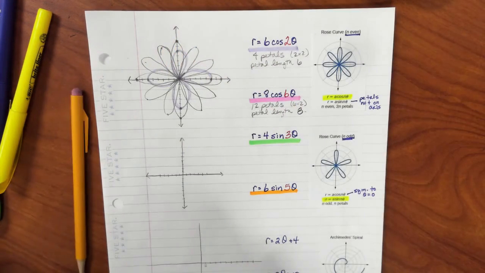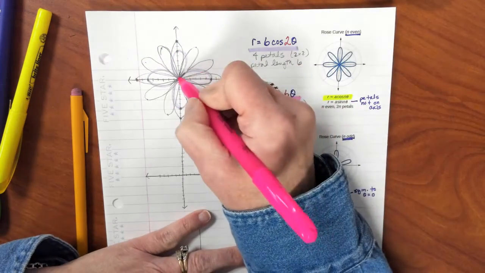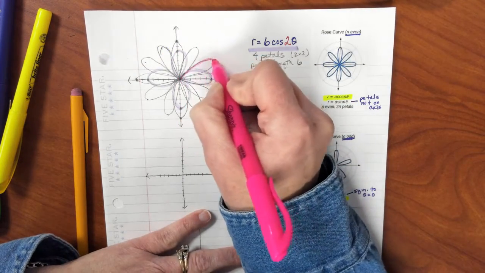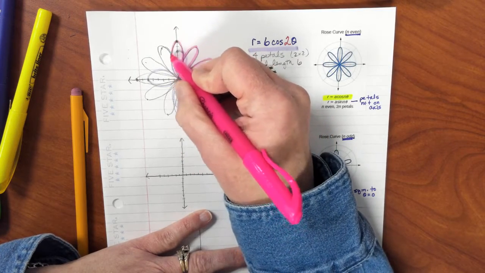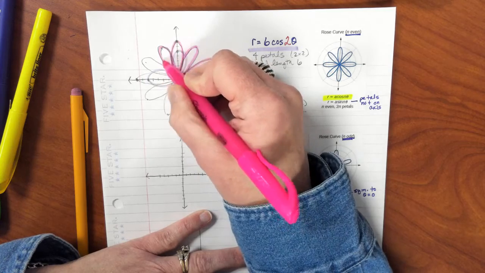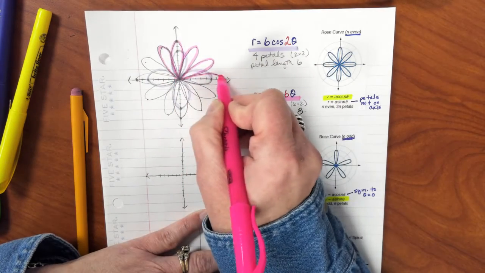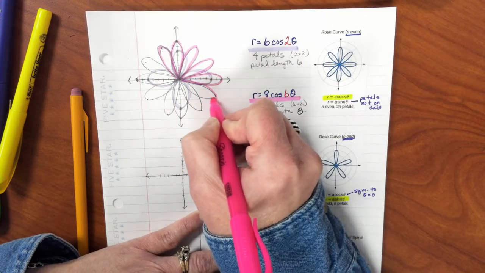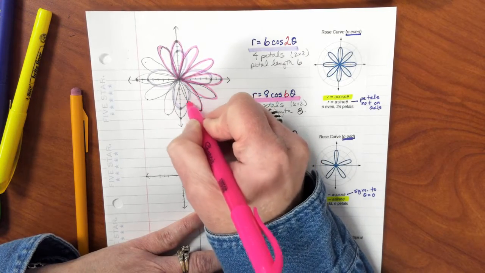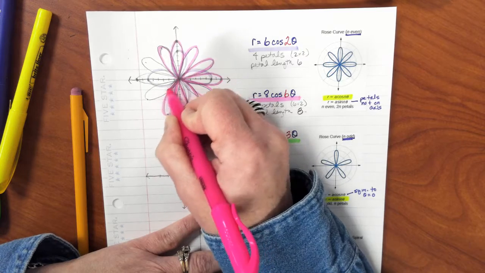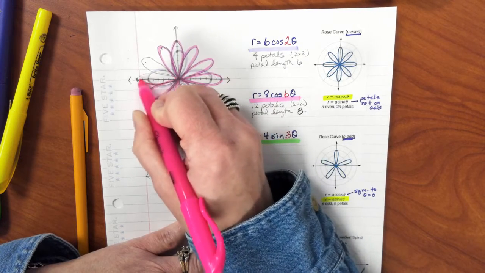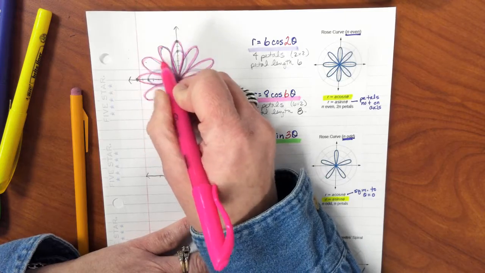All right, it still looks pretty funny. The key thing is that you have the right number of petals and that you've got the length about where it needs to be.